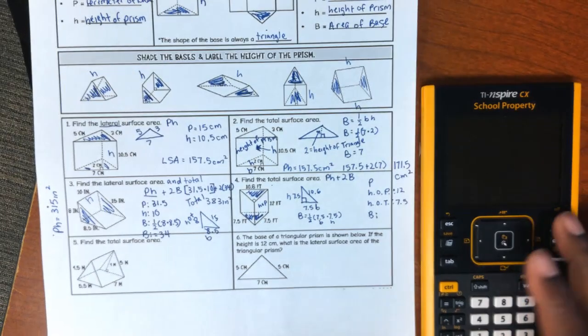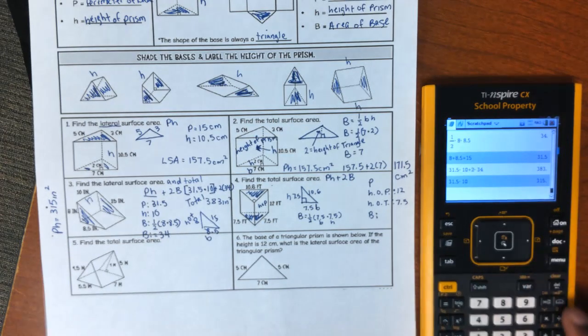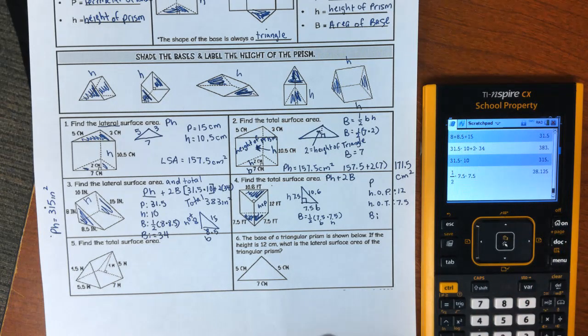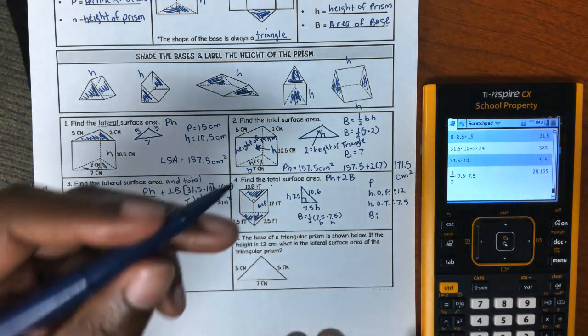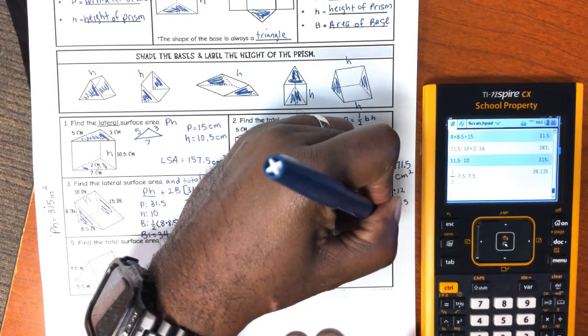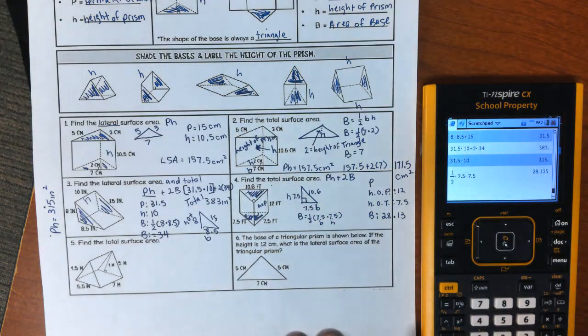So on our calculator, we're going to push 1 half times 7.5 times 7.5. So that's going to give us 28.125 or 28.13. So big B, area of my base, is 28.13. And that's going to be feet squared.